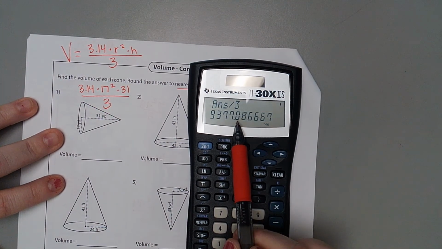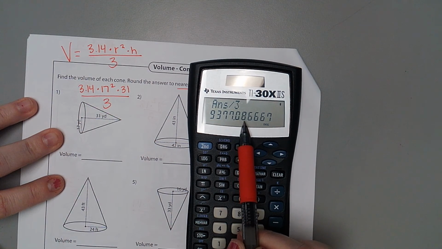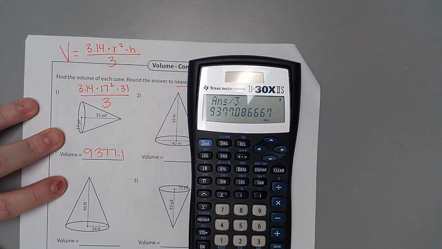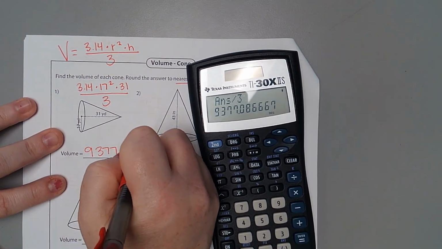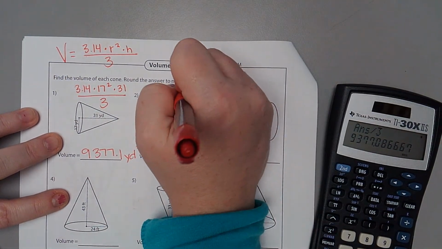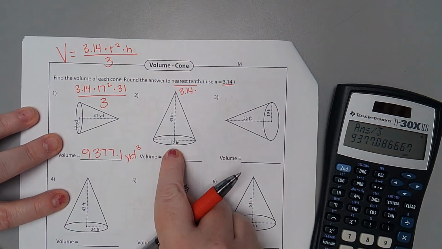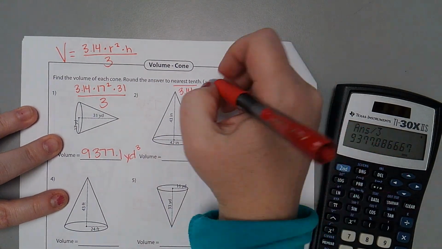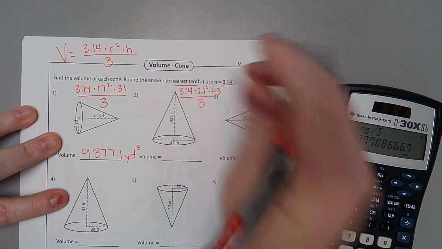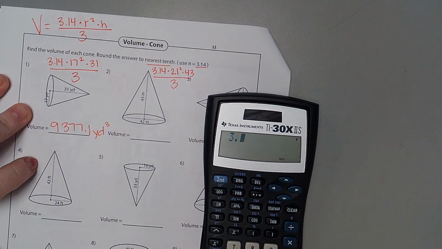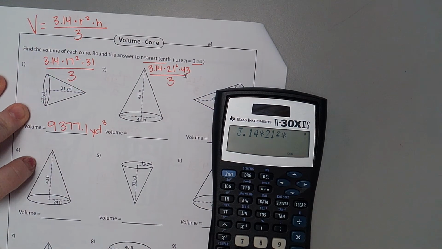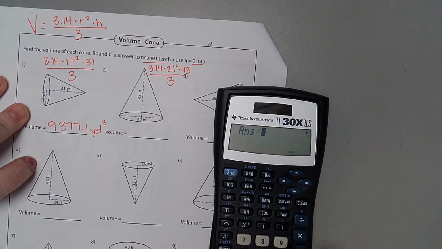My first decimal place is a 0, rounding to the nearest, so my 8 makes it a 1. So 9377.1, and it'd be yards cubed. Next one. 3.14 times. This is my diameter. Half of that would be 21 squared times 43, and all of that's divided by 3.